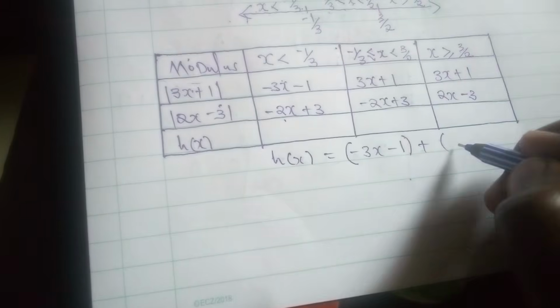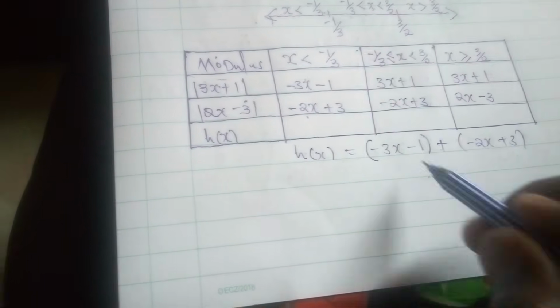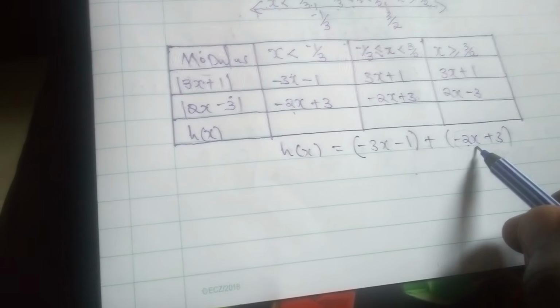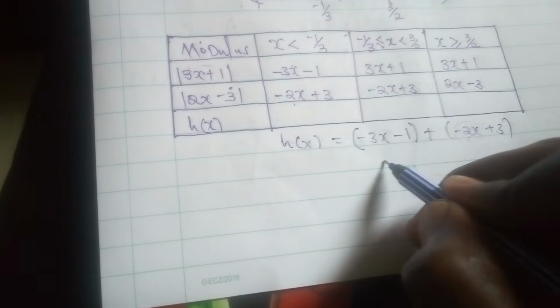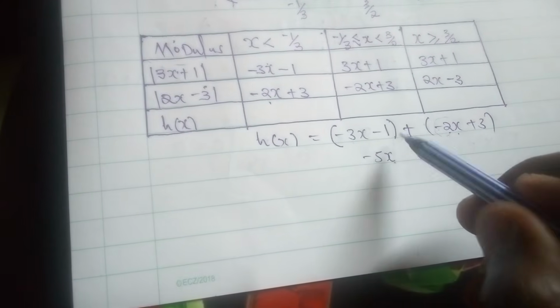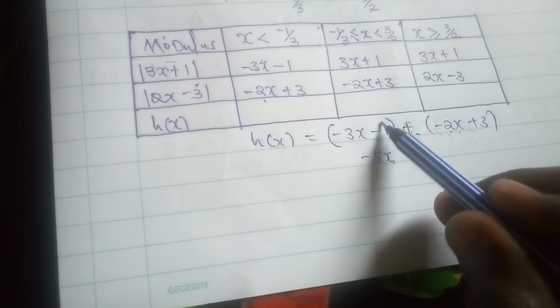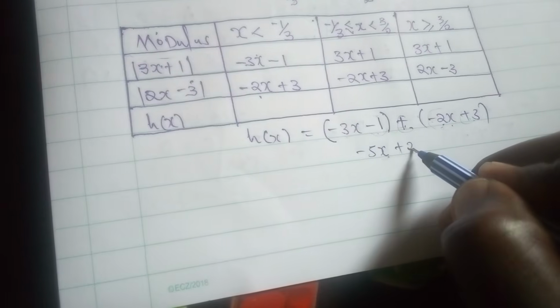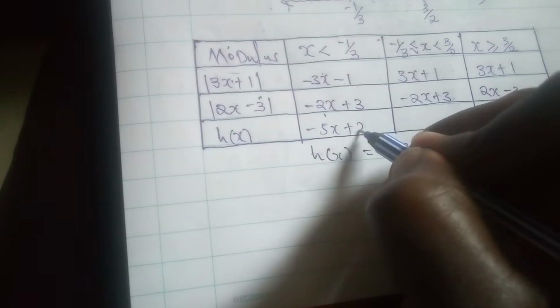So it's column by column, plus 3. So if you add, negative 2x minus 3x, you're going to get negative 5x, and then the constants, negative 1 plus 3, which is positive 2. So that simply means you're going to write negative 5x plus 2.